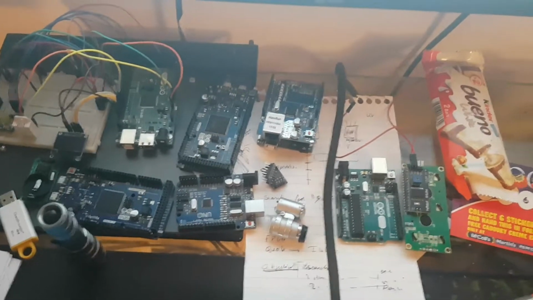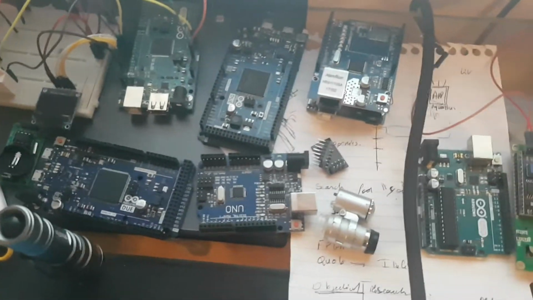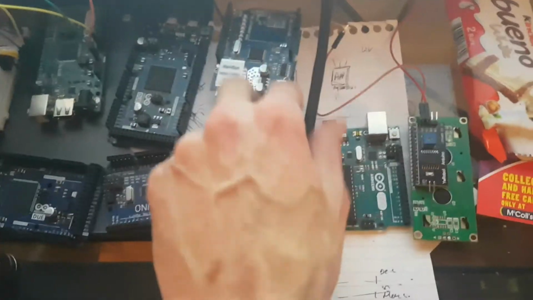I've got like a whole plethora of bloody Arduinos and Dues, and even more in the drawers and such. I think there's a couple of Dues there probably. Yeah, there is. And some Unos, more Unos. There's probably a Mega over there. Some more Megas in the drawer.